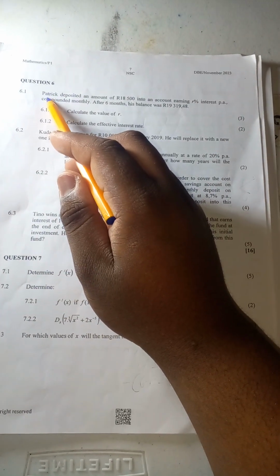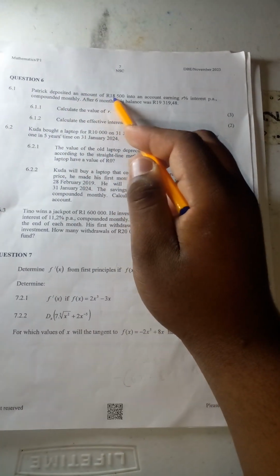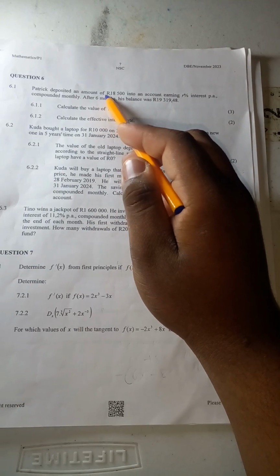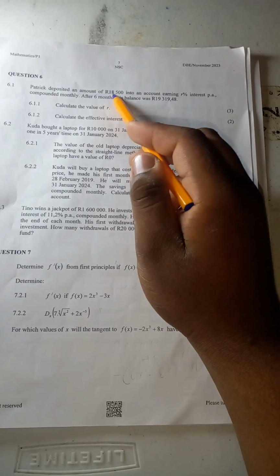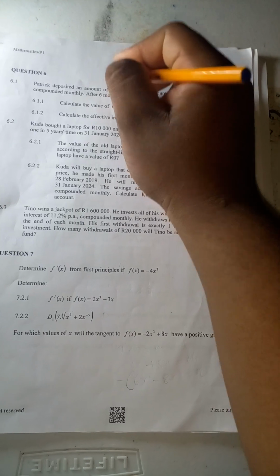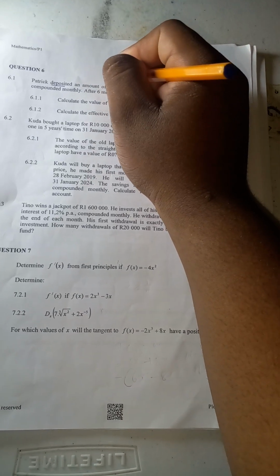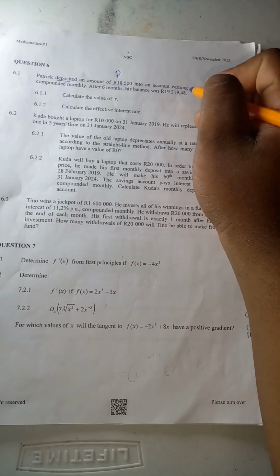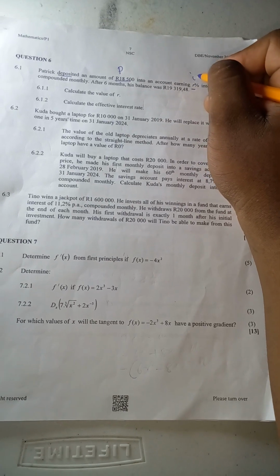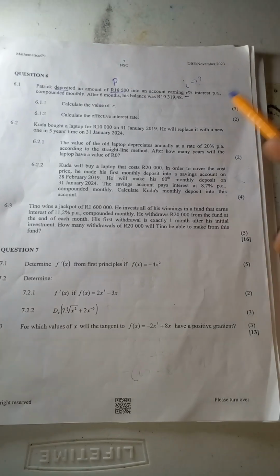The first question says Patrick deposited an amount of 18,500. You must take note that deposited amount simply means this is the present amount, the value of P in our formula, into an account earning R%. So this one is unknown. I'm just writing down things that I have on my formula. Interest per annum, compounded monthly.